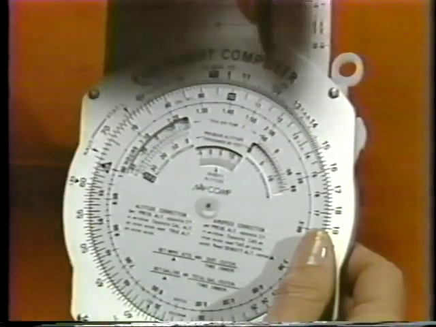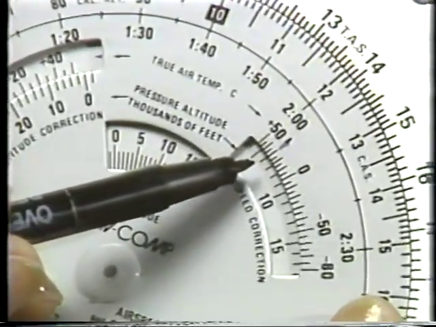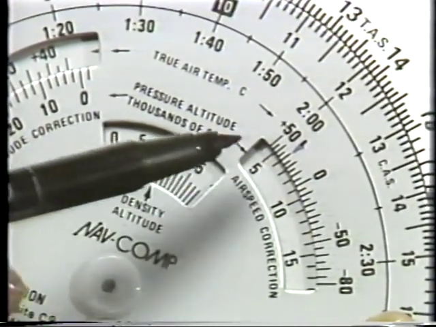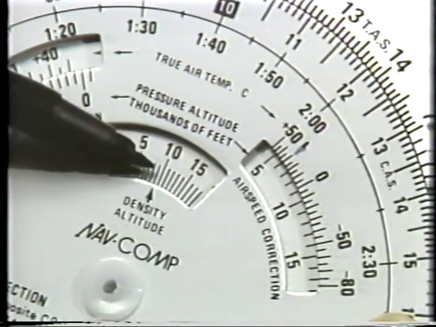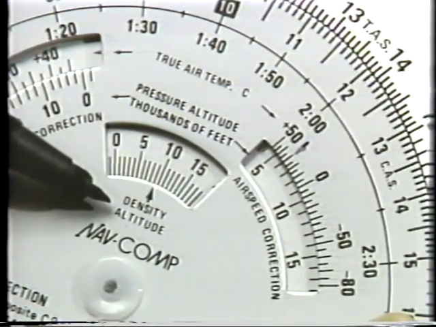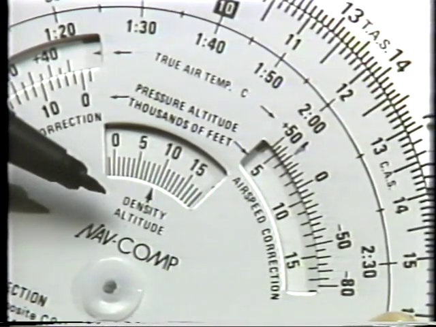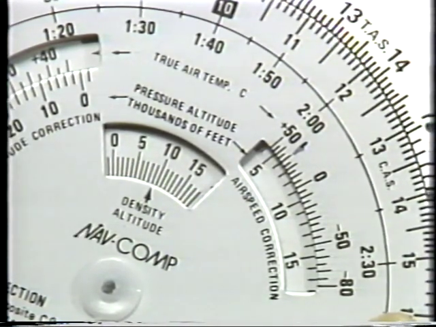Set plus 30 degrees Celsius over 6,000 feet pressure altitude. Locate the answer 9,000 feet opposite the arrow labeled density altitude. The air at Lake Tahoe under these conditions is equivalent to the density of air at 9,000 feet under standard conditions.